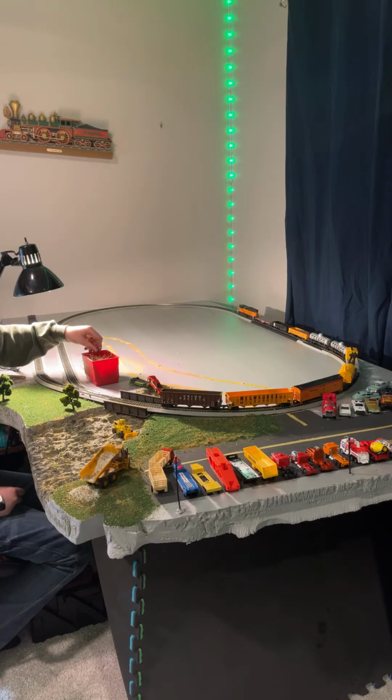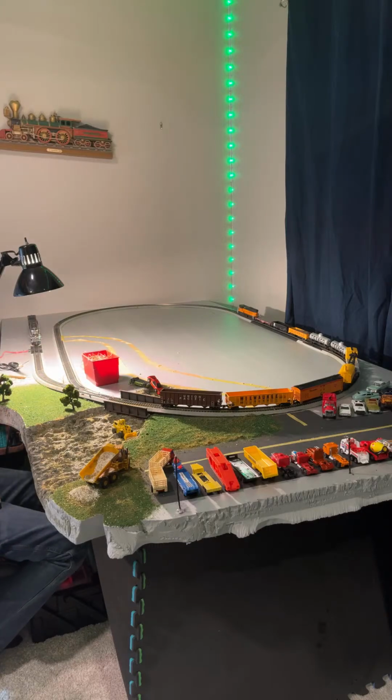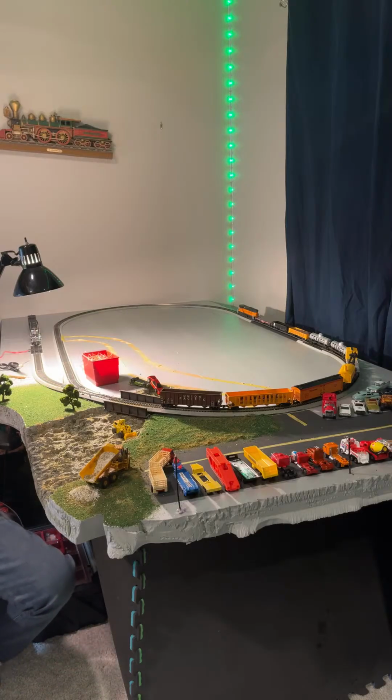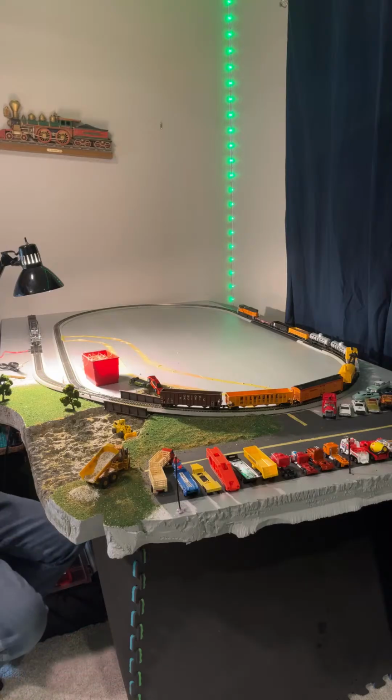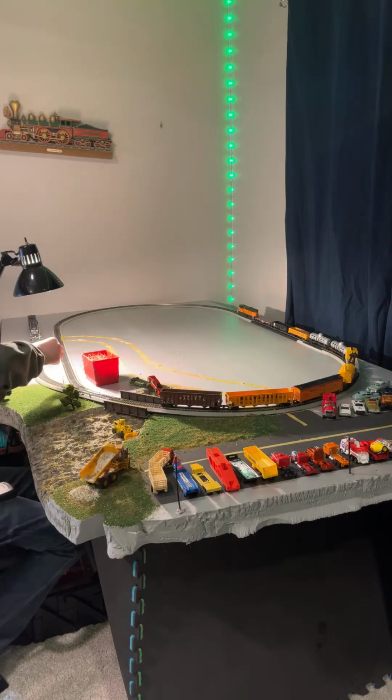I'm not gonna run the train for a while. If you're watching for the train, I'm sorry, but I'm mostly just looking for it to be as easy as possible. I mean, it looks cool with the train running, but it's a lot harder.